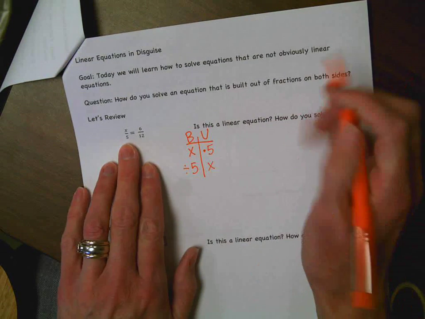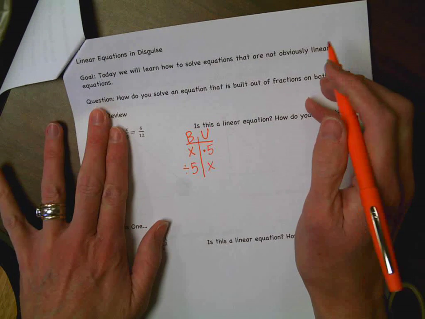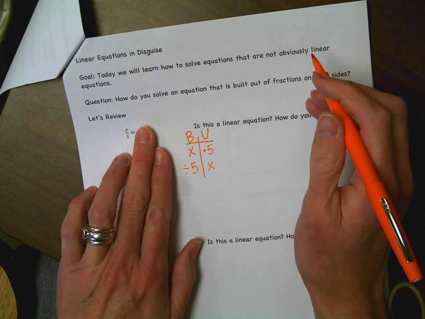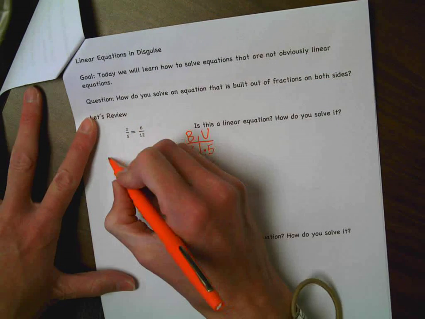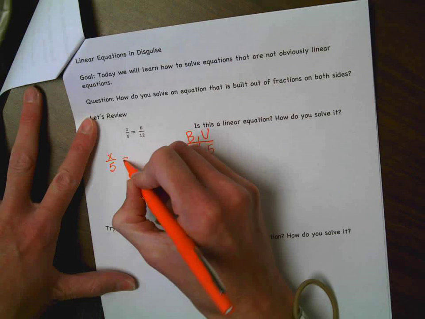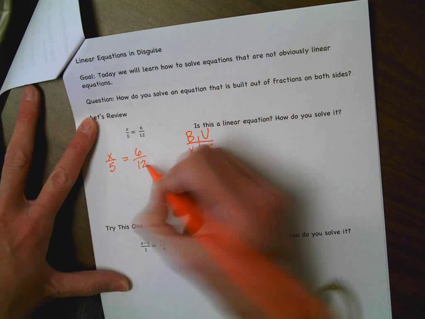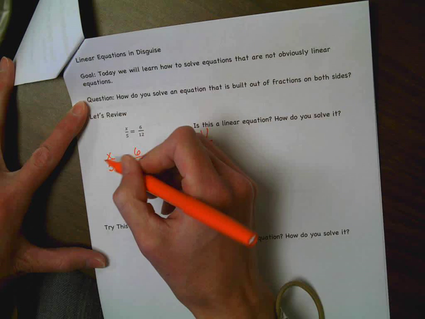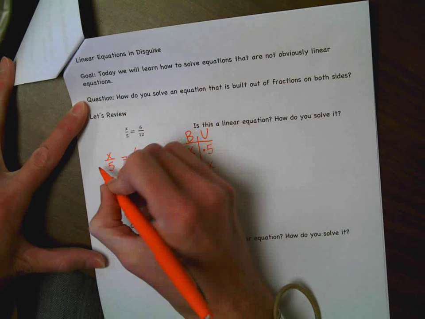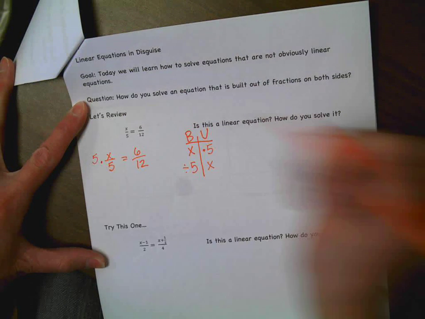Remembering that because this is an equation, whatever we do to the left side of the equation, we have to do to the right side. So let's go ahead and try it. We have x divided by 5 equals 6/12. The first thing the build and undo chart tells me to do is multiply this entire number by 5.